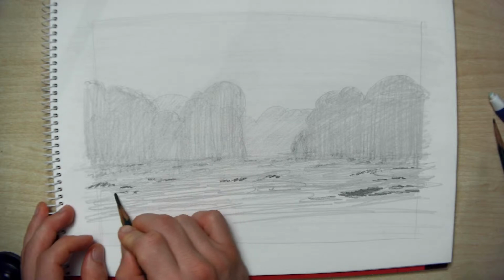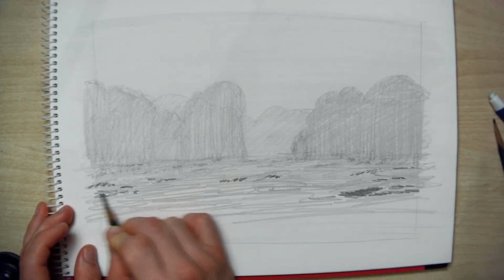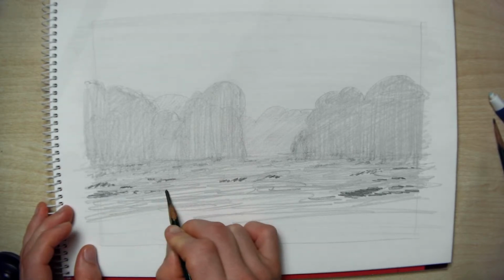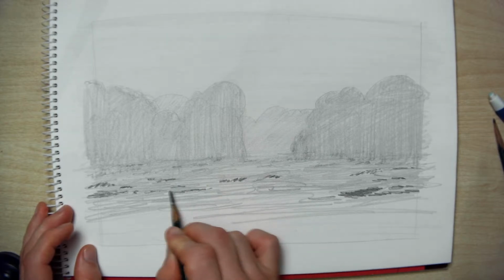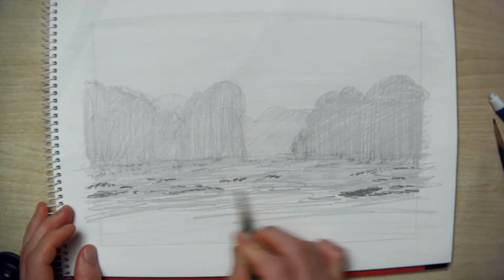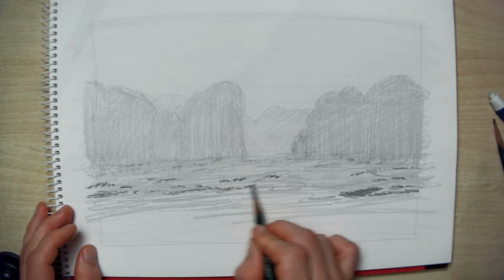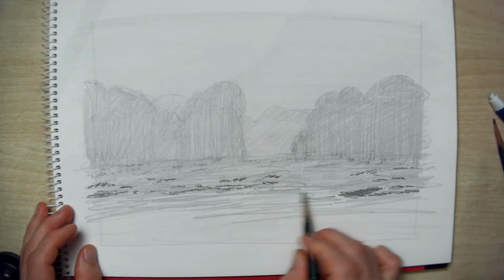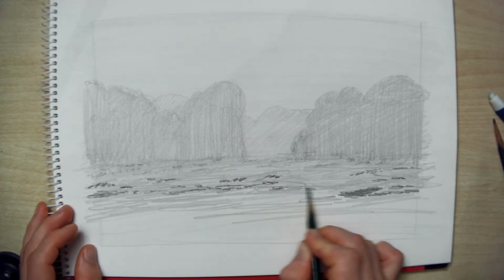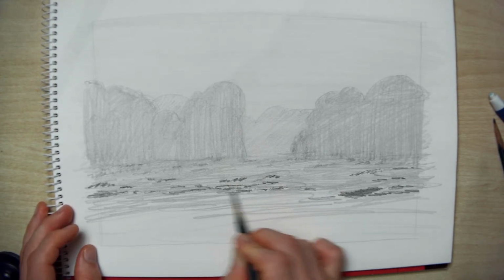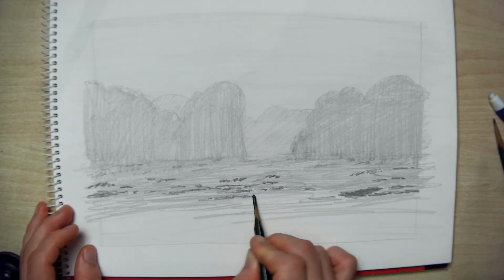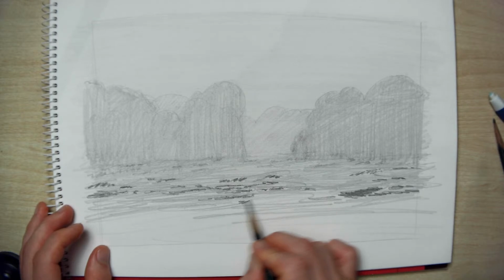Right here. In there. Of course, you can leave some of those gaps, so you've got more contrast. You're gonna have light and dark and medium values if you leave some gaps blank.